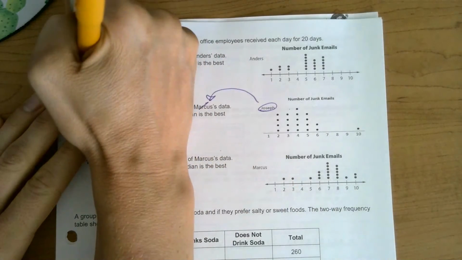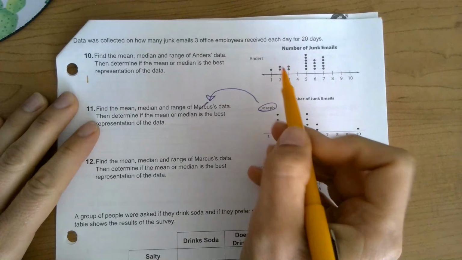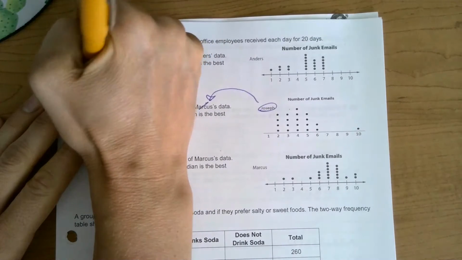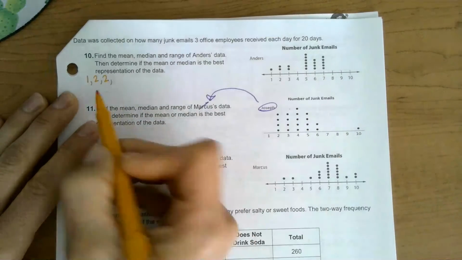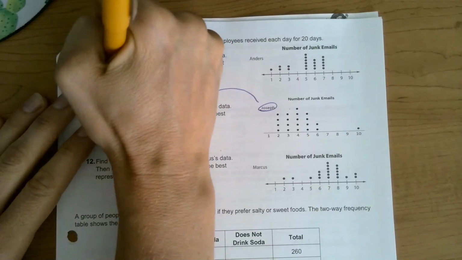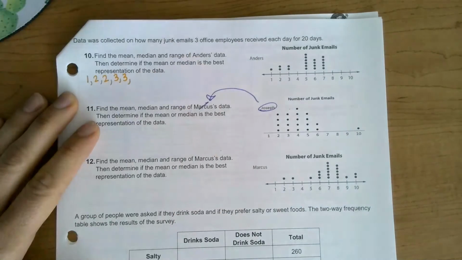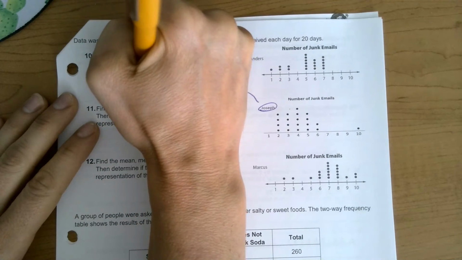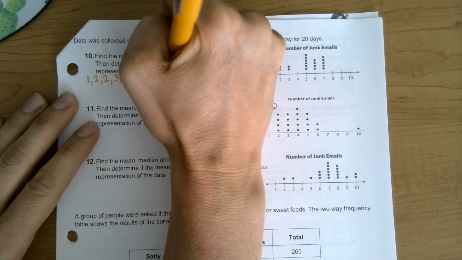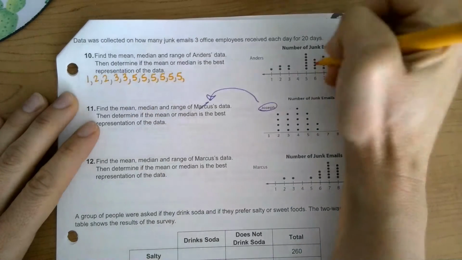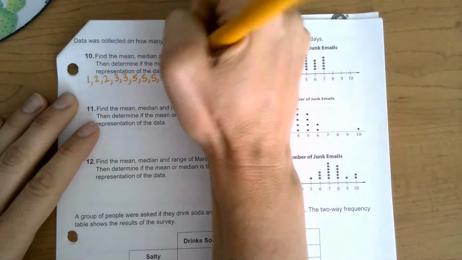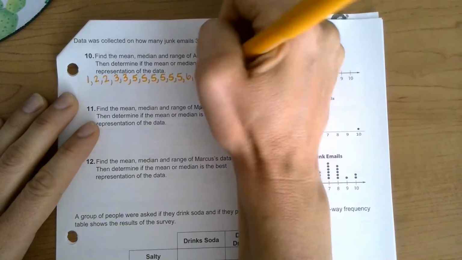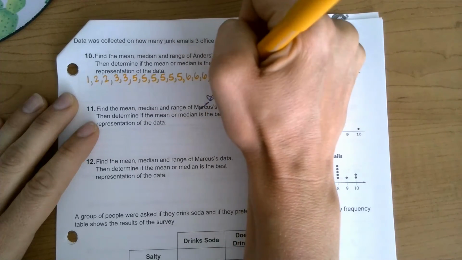So I know that there was 1 junk email for 1 day, 2 dots for 2, so I put 2 2s, 2 3s, there were no 4s. Then for 5s, there were 6, then 6 again. For 6, there were 4, and for 7, there were 5.